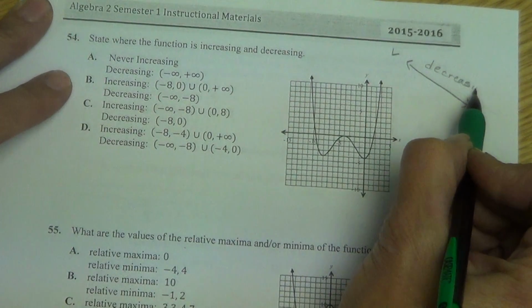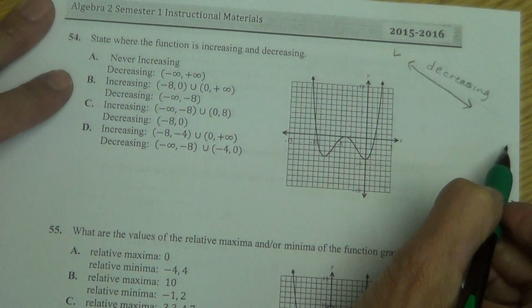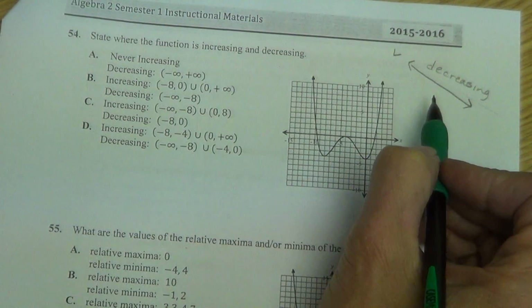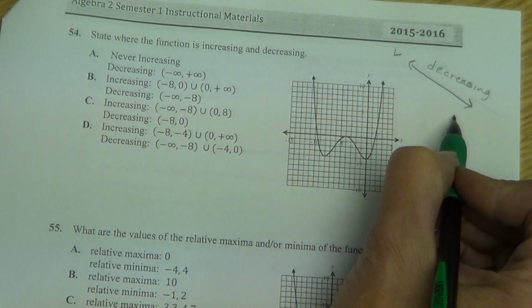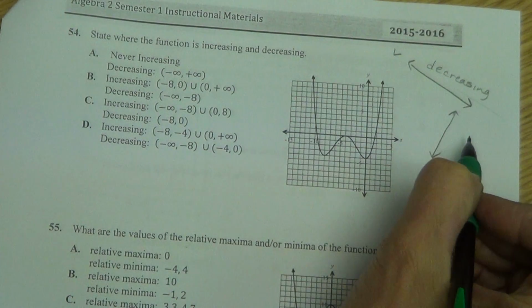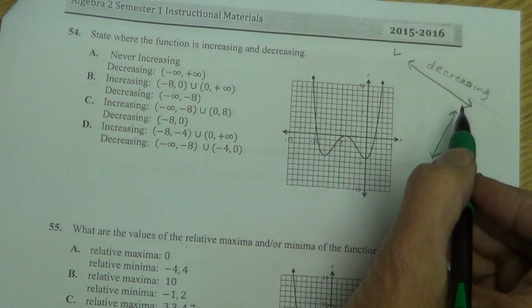So anywhere that you see the line going that way, it is decreasing. Okay? When you see the slope going to the right, it is positive or it is increasing.